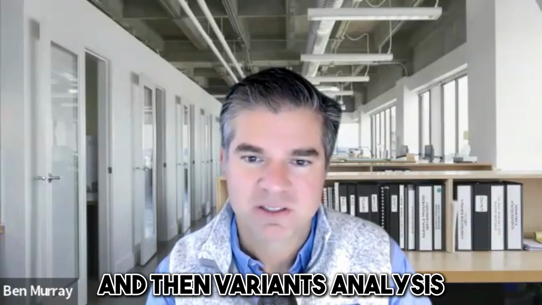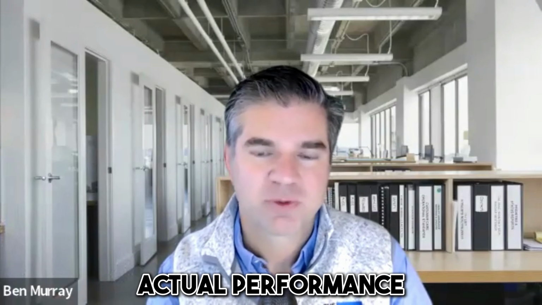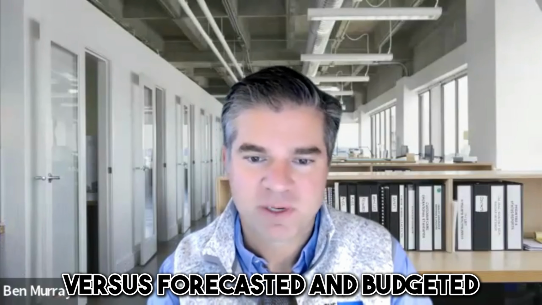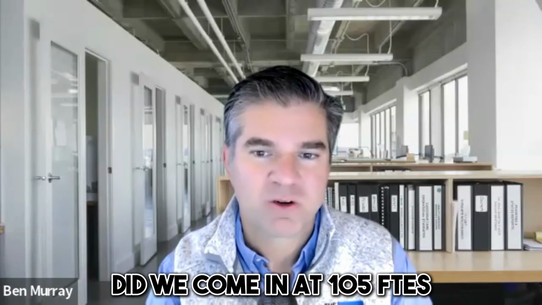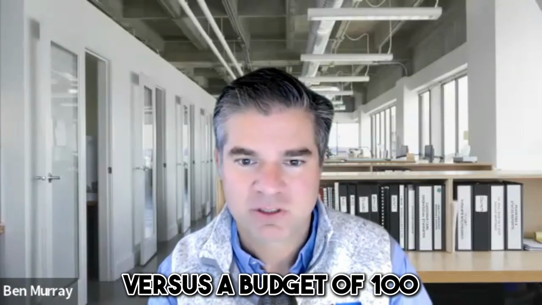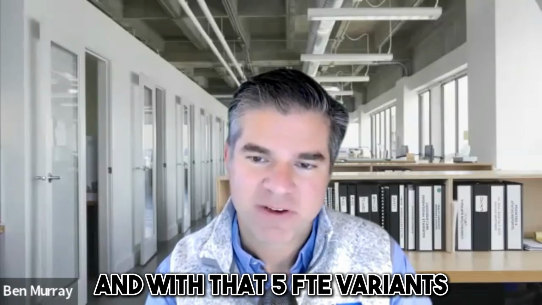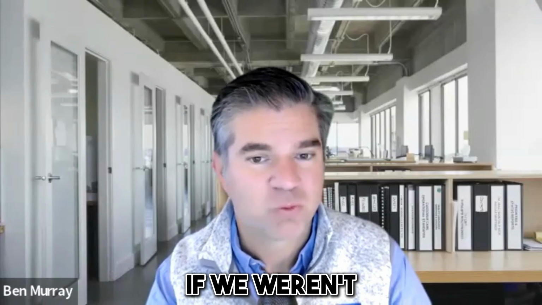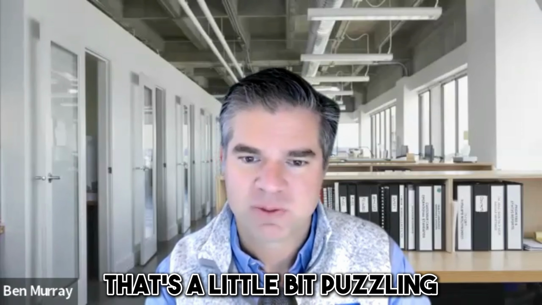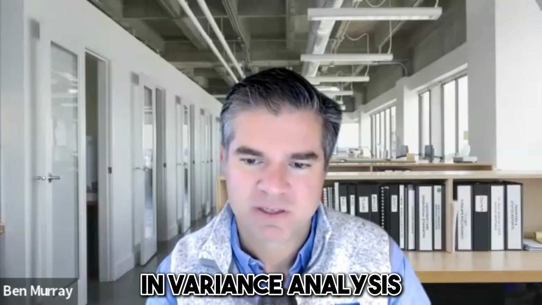And then variance analysis. As we close out the books, we look at our actual performance versus forecasted and budgeted. And that's really important when doing wage analysis. Did we come in at 105 FTEs versus a budget of 100? And with that 5 FTE variance, I would expect then that we were over on wages for the month. If we weren't, what's going on here? That's a little bit puzzling. So, really important in variance analysis.